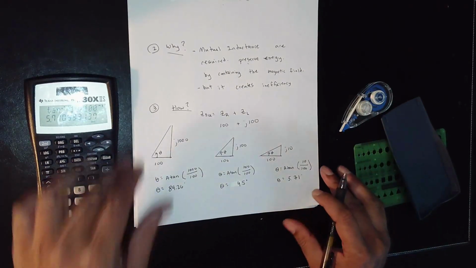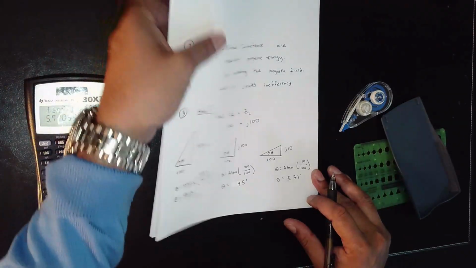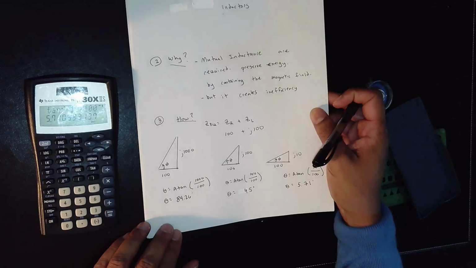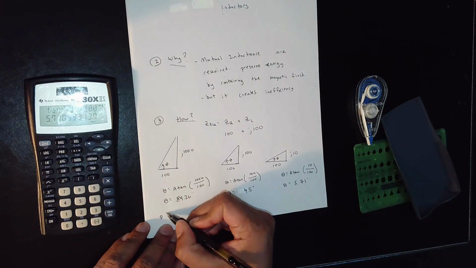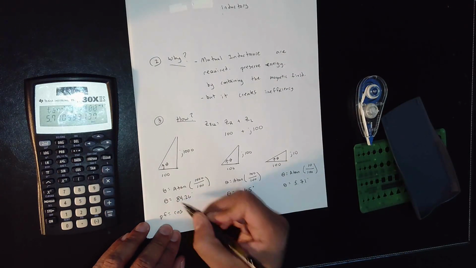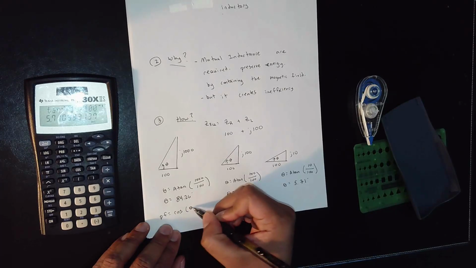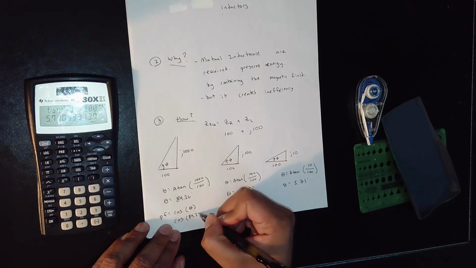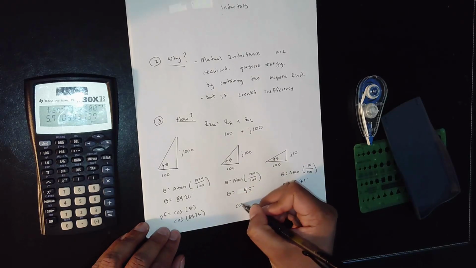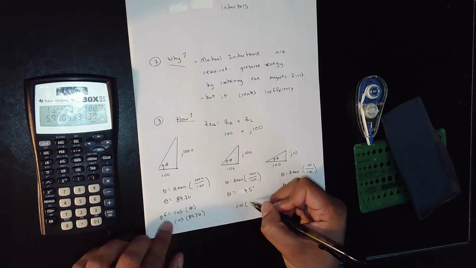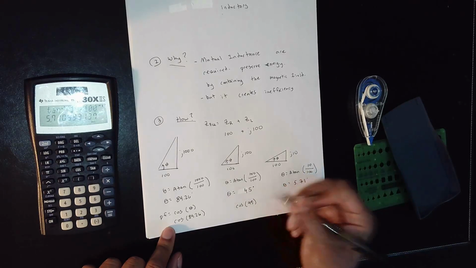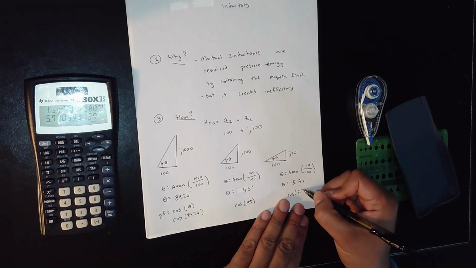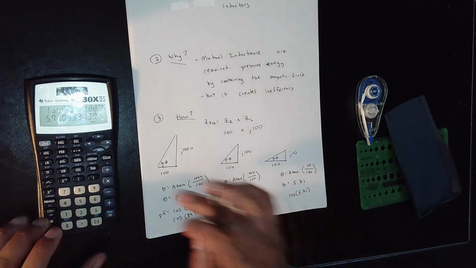Now, to calculate the efficiency of something, we have something called a power factor. Our power factor is the cosine of this angle. So we take the cosine of 84.26, the cosine of 45, and the cosine of 5.71.